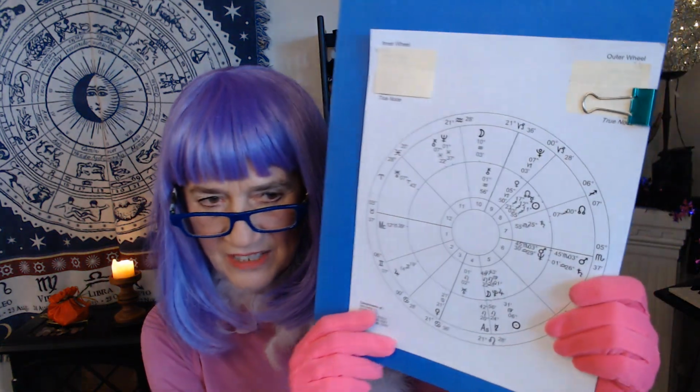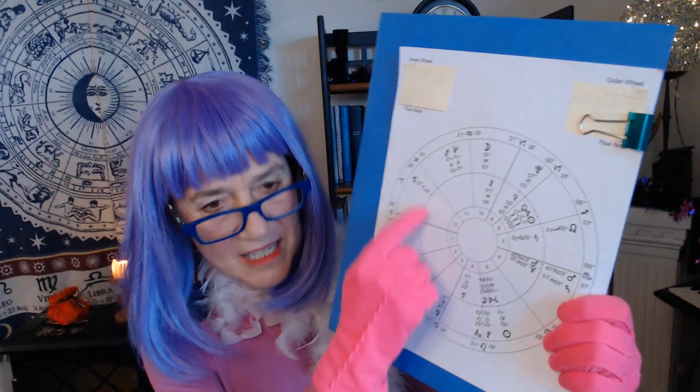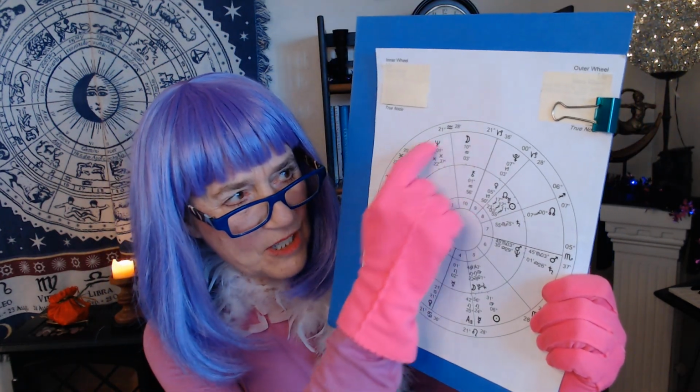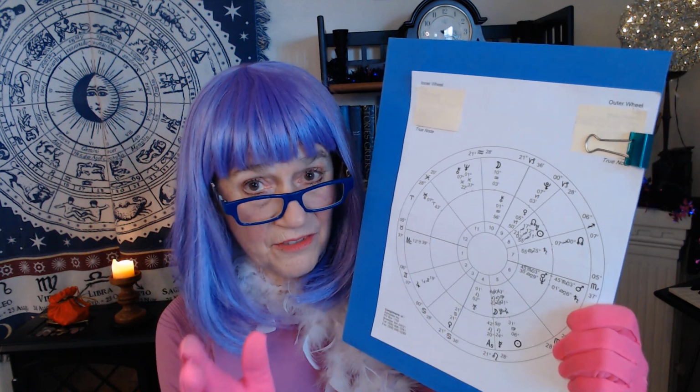So anyway, if you do one of these synastry charts like we were talking about before, you would be the inner wheel, and if you just sprinkle the other person's planets around your chart, you're going to get a whole lot of really good information just doing that.